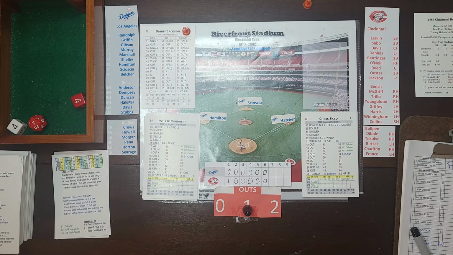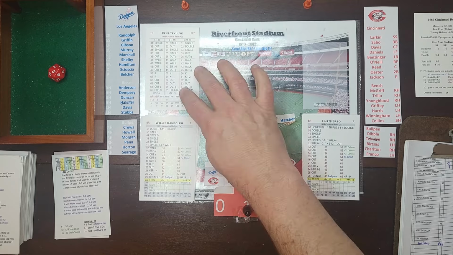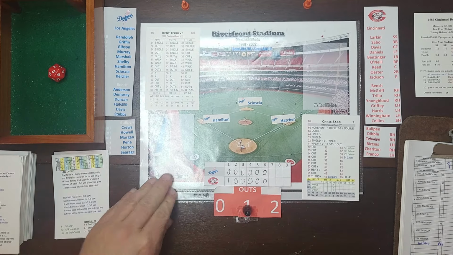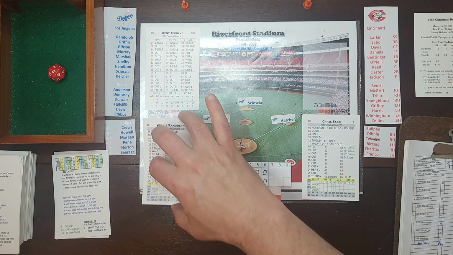Kent DeColvey. So we need a bullpen session for DeColvey to see how he does coming out of the pen. Let's see what kind of grade he's going to have. It's a 5. He's under his A grade. So Kent DeColvey's coming in red, smoking hot, or at least attempting to come in red, smoking hot with the best grade he has. And he's facing Willie Randolph.